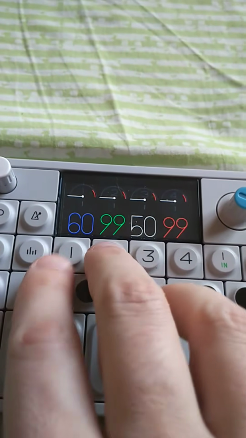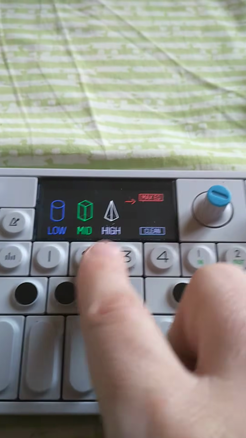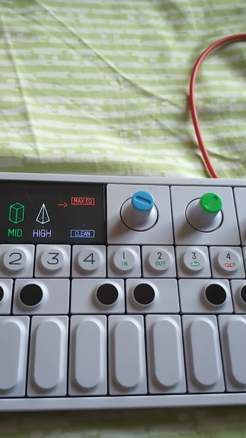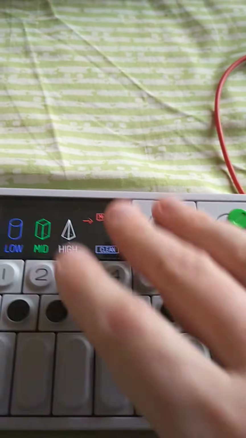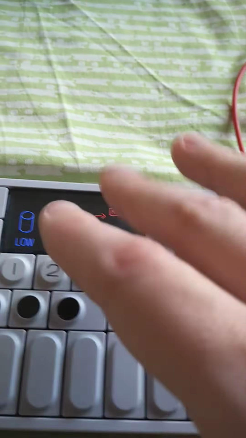But it's worth remembering that when you go to the max EQ here, it's going to bring a lot of your very quiet sounds more up front. It's not going to overpower. I found the EQ works really well. It balances things really well.